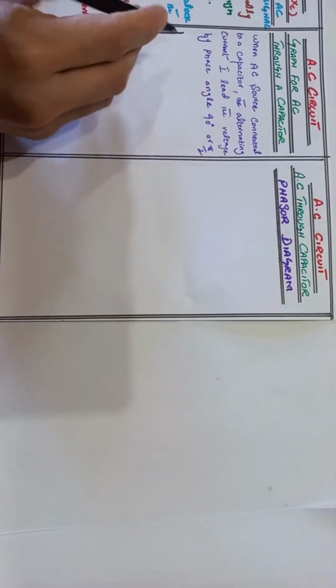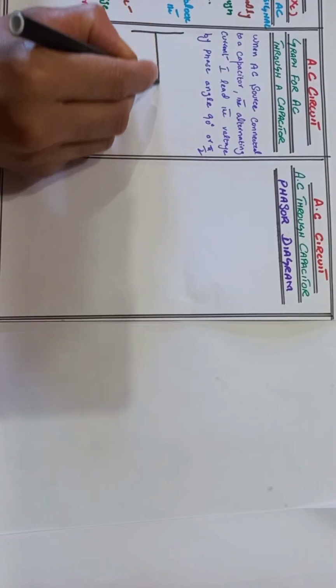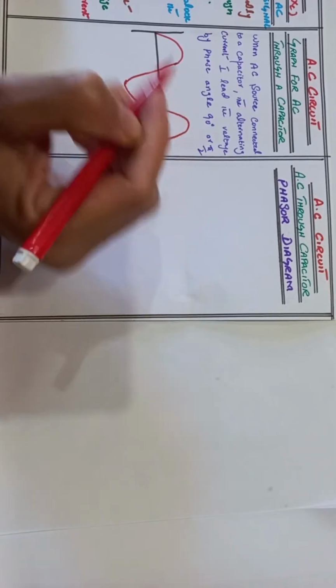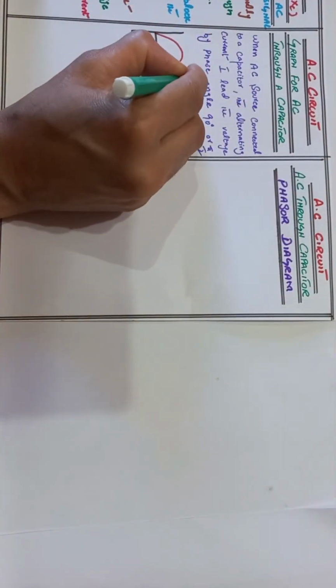So here we draw the graph so that you can easily understand that. Here we draw the graph of the voltage and current. We know that when the current is maximum, the voltage is 0. The voltage starts from 0, becomes maximum, then again 0, then becomes maximum on the negative side, then again becomes 0, then maximum. So this is the graph of the voltage.